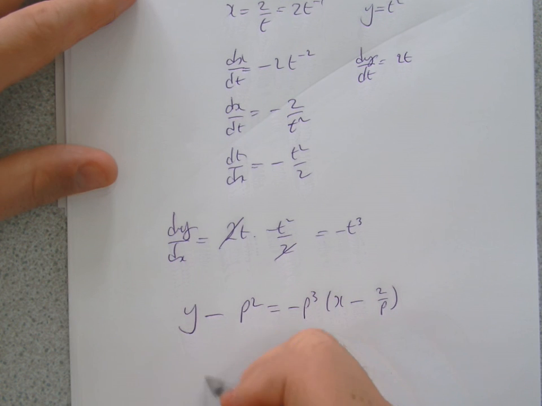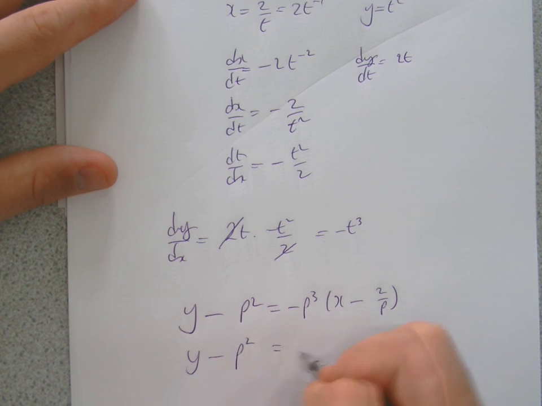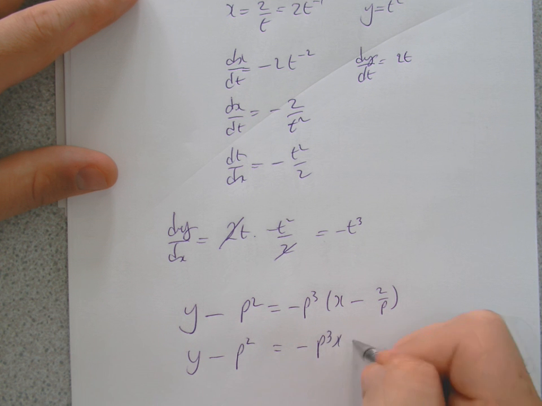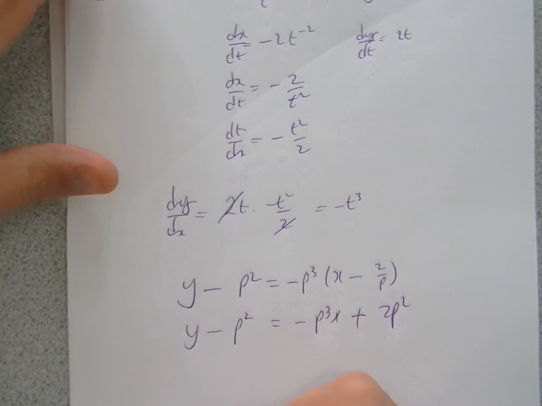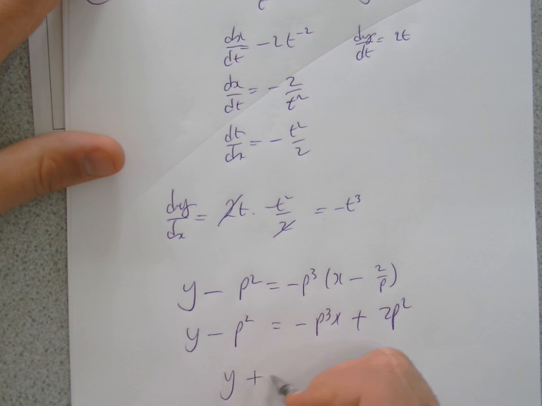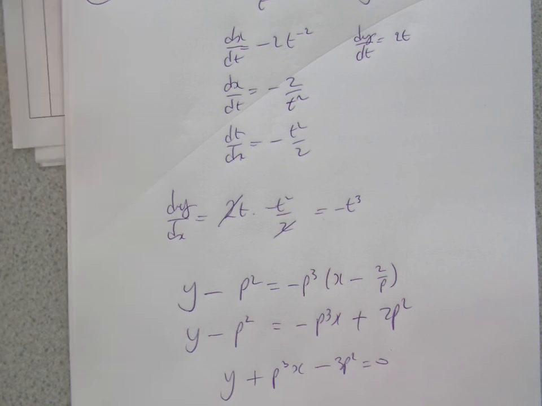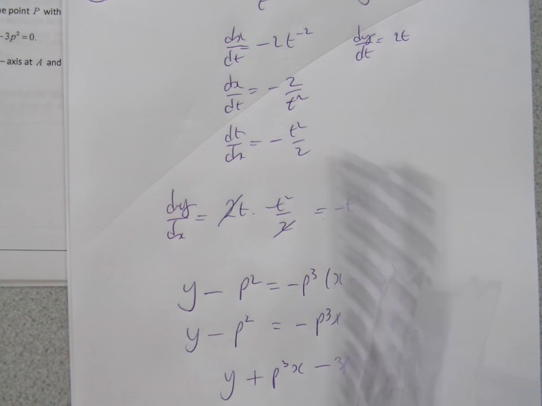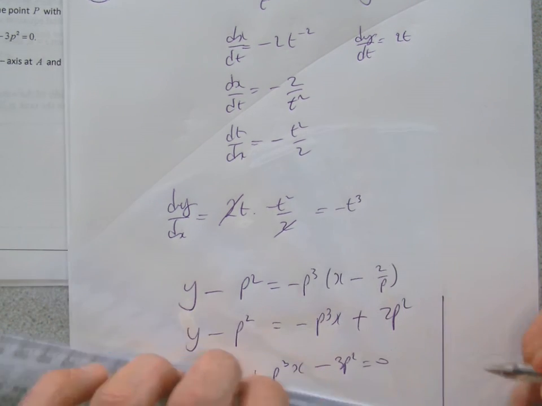Multiply through, and then that becomes plus 2p squared, isn't it? Because the p's cancel there. So you get what they want basically. Okay, then it says the tangent to C at P intersects the x-axis at A and the y-axis at B.